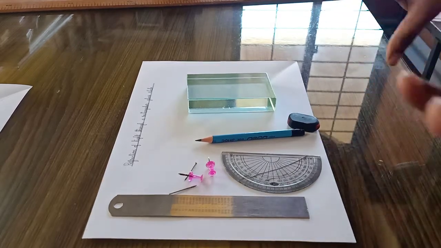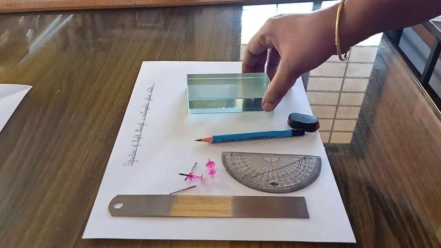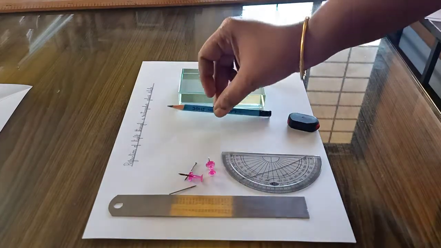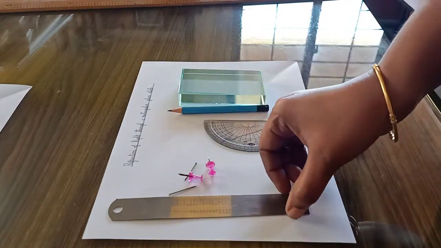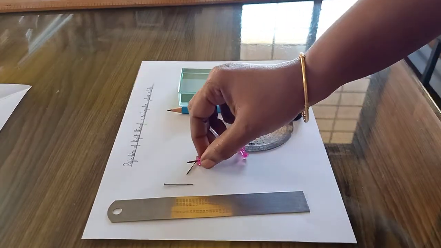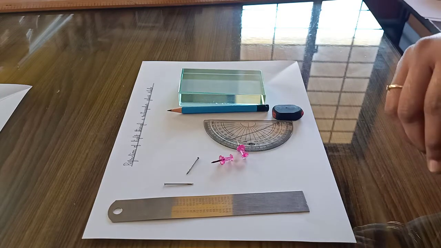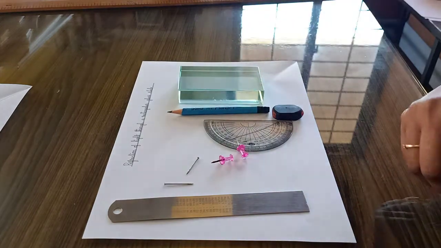Seeing these apparatus, you will be able to identify things, I think. No, this is a rectangular glass slab. One pencil, sharp pencil, one eraser. I have taken one protractor, one ruler, and then some pins. So the aim of this activity is to find the refraction of light through a rectangular glass slab.